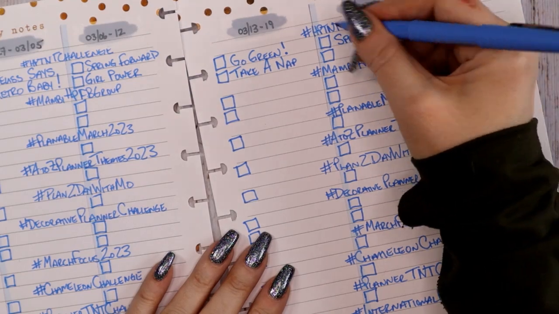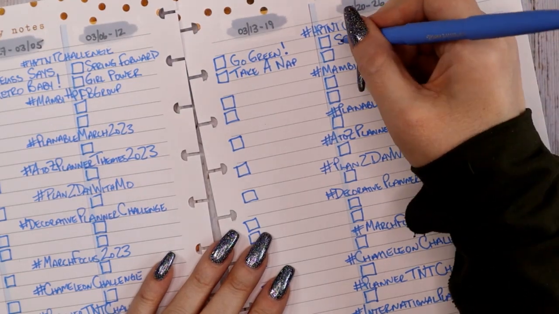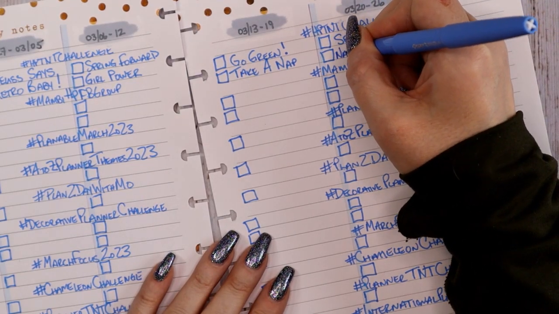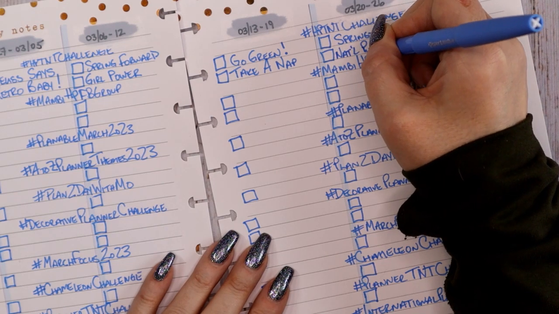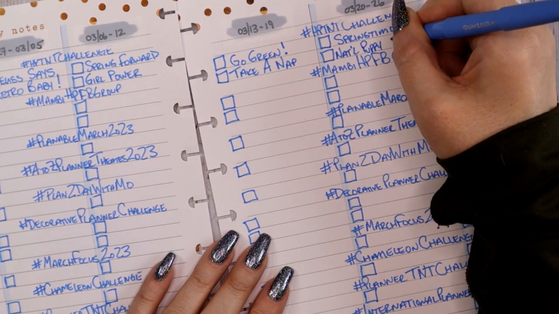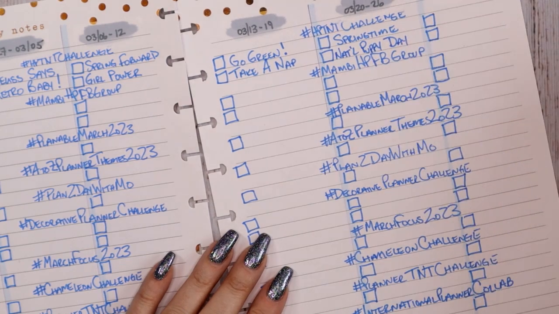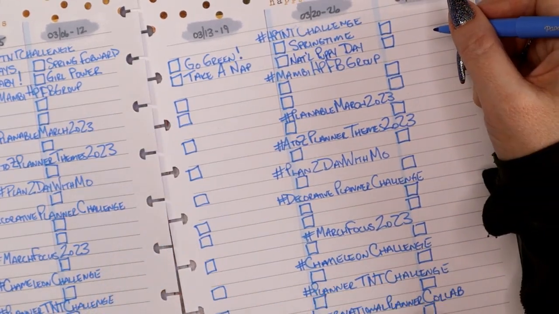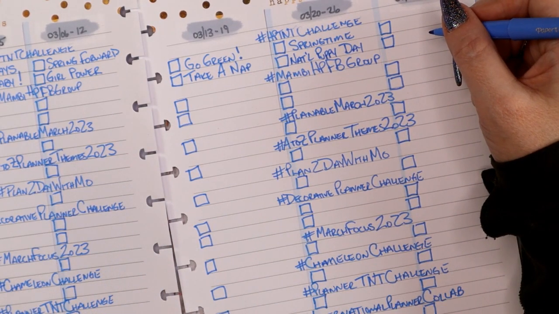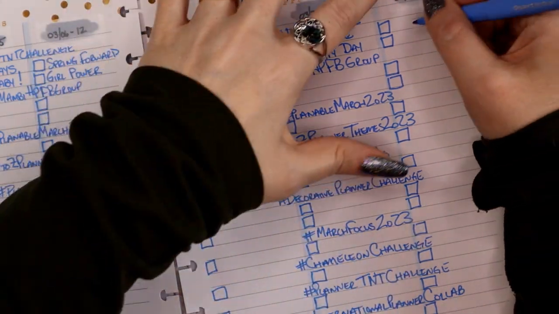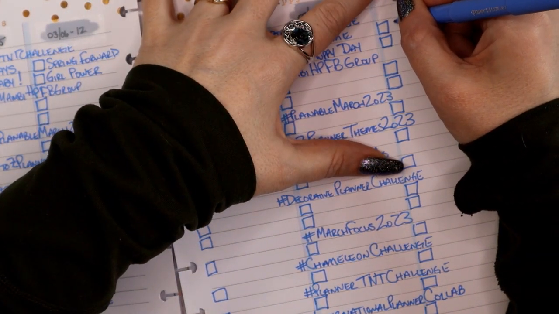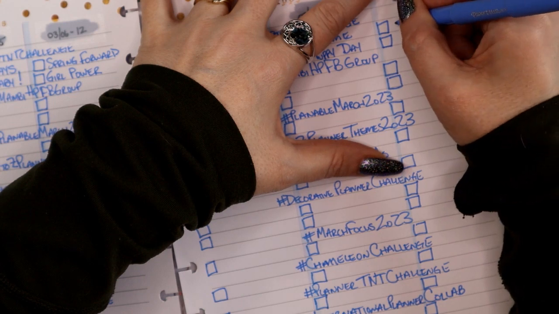And then National Puppy Day falls this week, so we have that as an option. And that one I did just write full on National Puppy Day. And then the last week in the calendar month is In the Garden, because I feel like we should be starting to think about our gardens at this point.